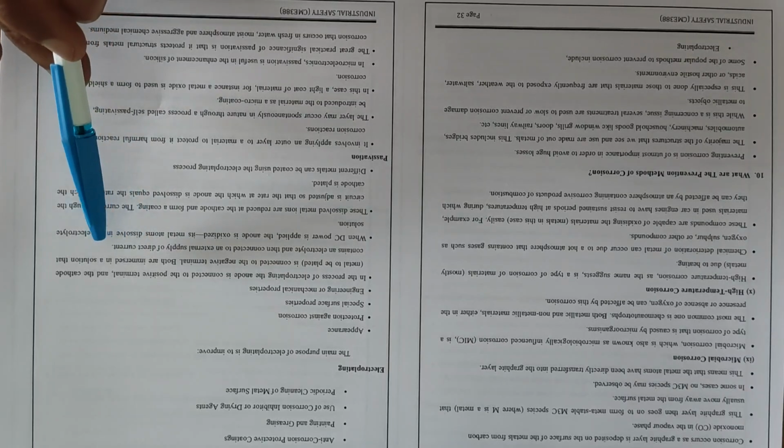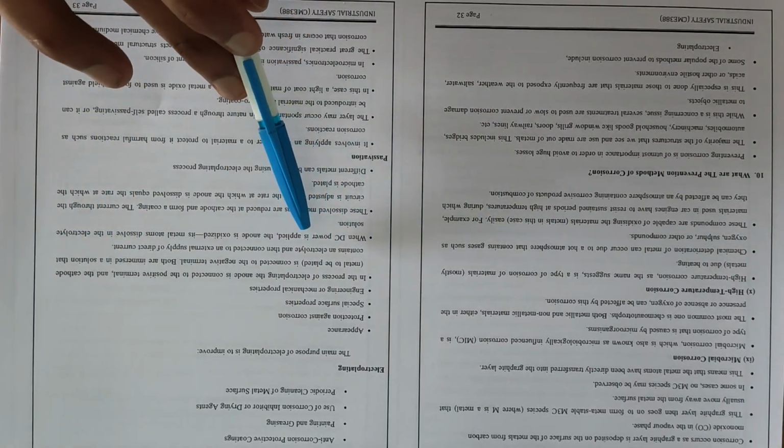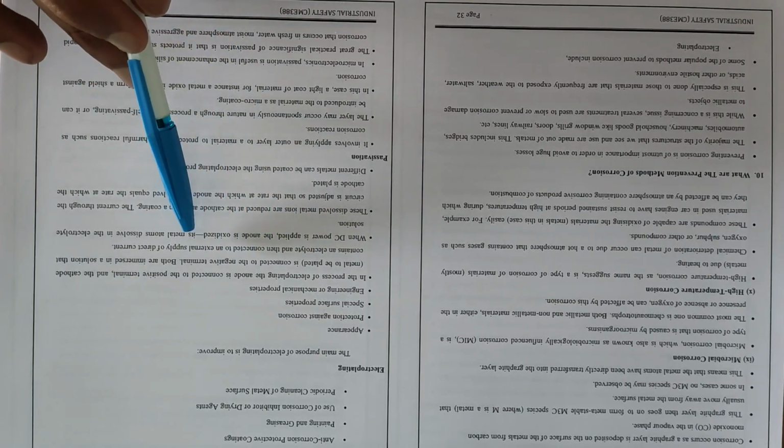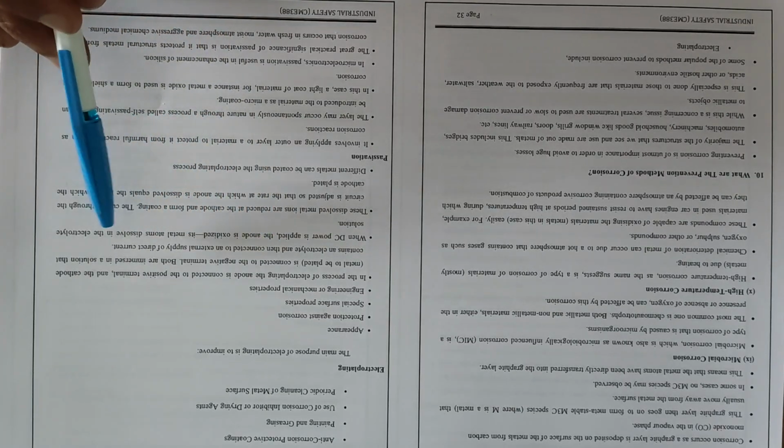Both are immersed in a solution that contains an electrolyte and then connected to an external supply of direct current.